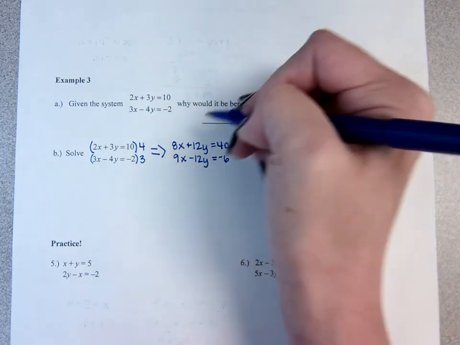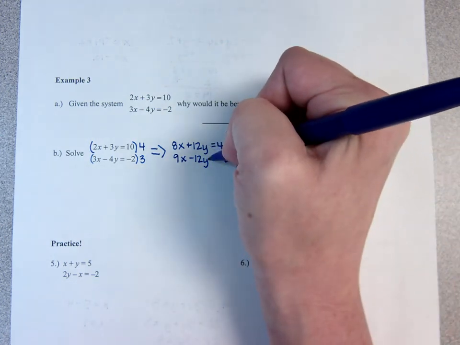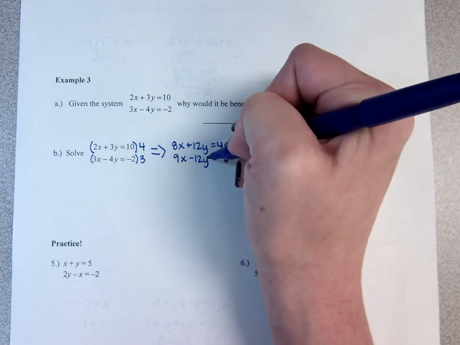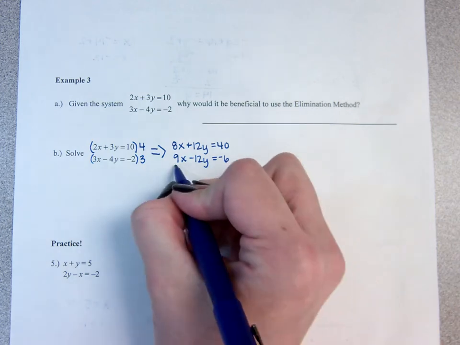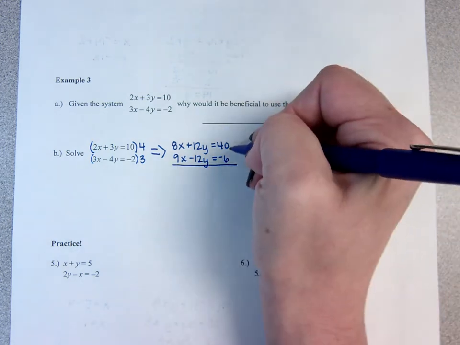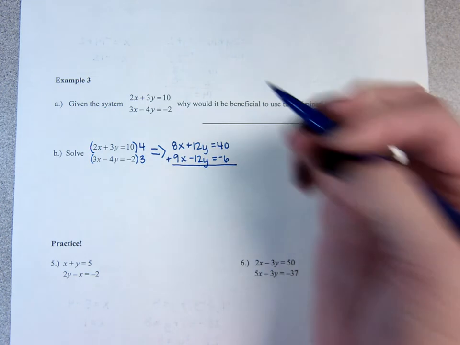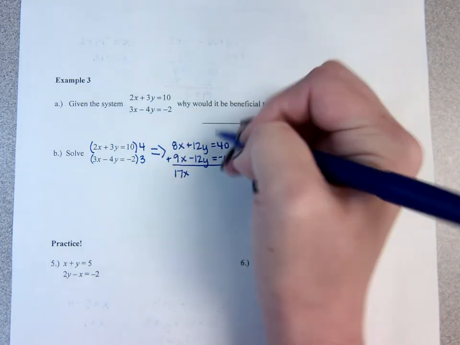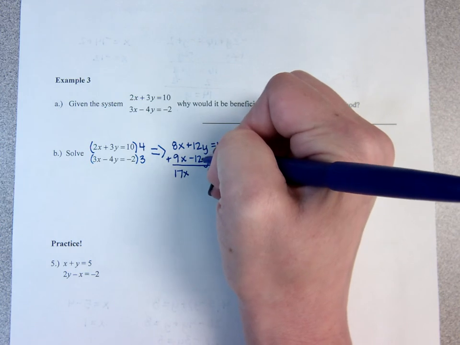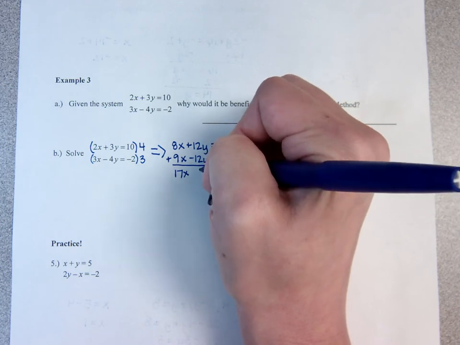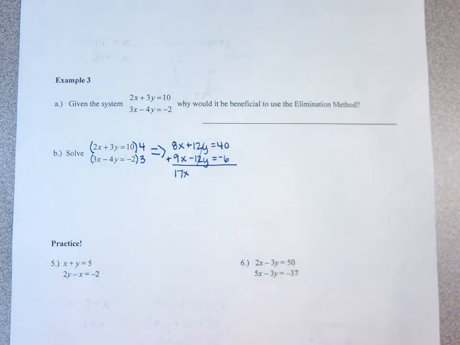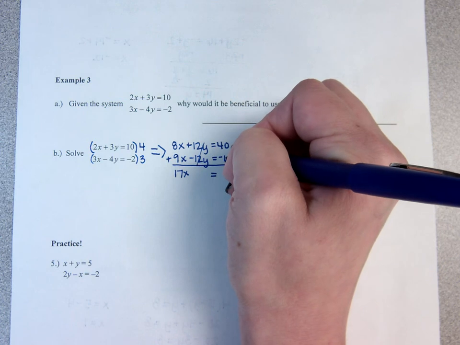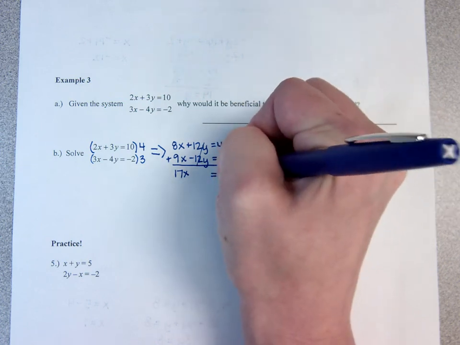Okay, so now we can see with our coefficients in front of our y's, we've got a plus 12, we've got a minus 12. When we add those together, which is what we do in elimination, they're going to cancel each other out. So for elimination, we're just going to add straight down. So 8x plus 9x equals 17x. 12y minus 12y, or 12y plus a negative 12y, is going to give us a 0. So that's where the elimination is happening. And then over here, 40 plus a negative 6, or 40 minus 6, gives us 34.